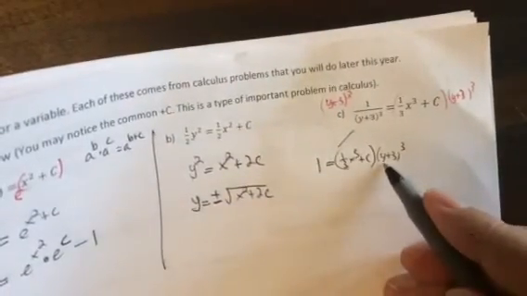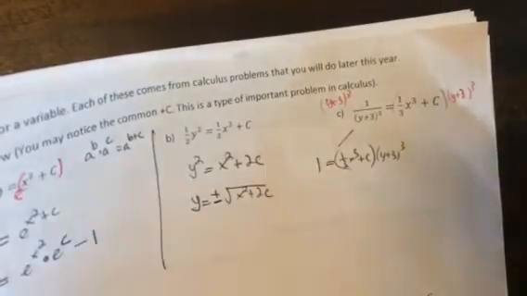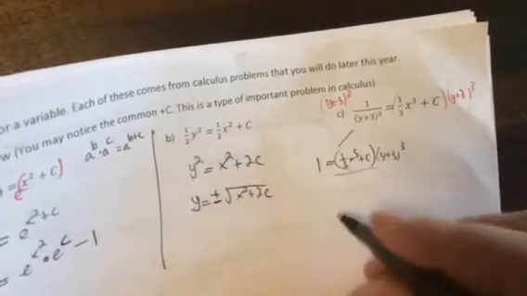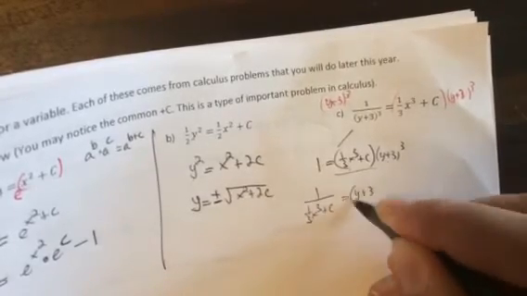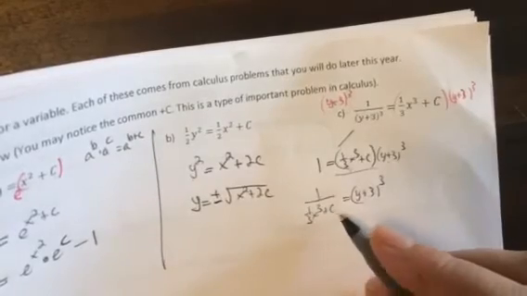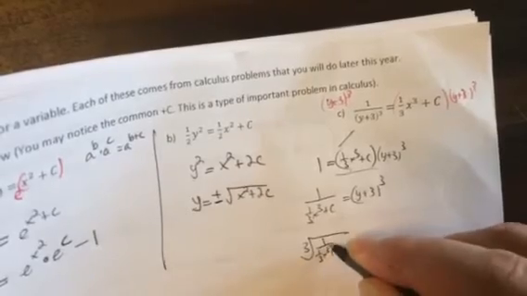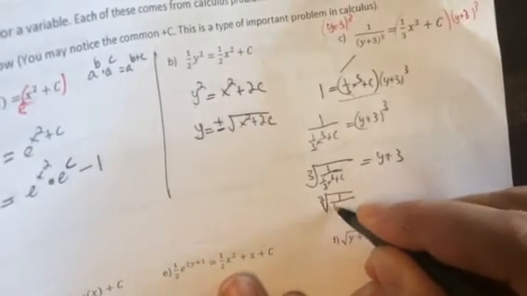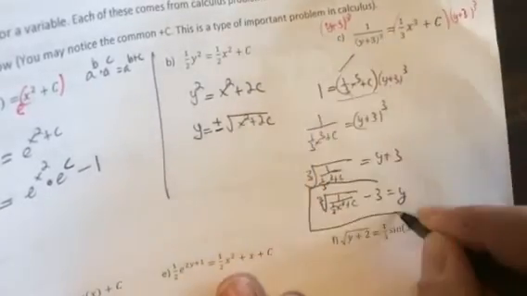Now we haven't really gotten y by itself yet. It's being multiplied by this big thing, and so the next step is to divide by what it was being multiplied by. So the way we do that is we just divide by this guy. And so we get 1 divided by 1/3 x cubed plus c equals y plus 3 cubed. To undo cubing something, we do a cube root. So the cube root of the whole side, that's y plus 3. And so we get the cube root of 1 divided by 1/3 x cubed plus c minus 3 is y. That's one way to do it.